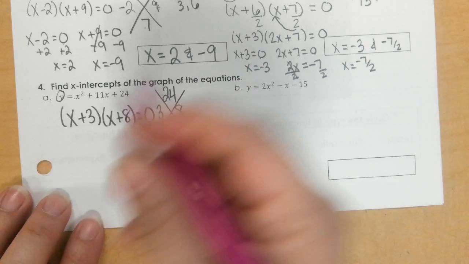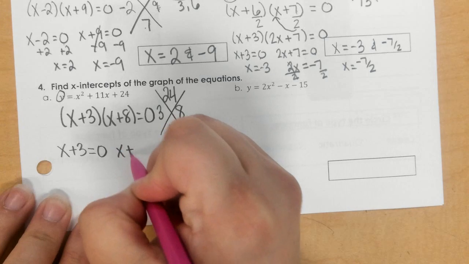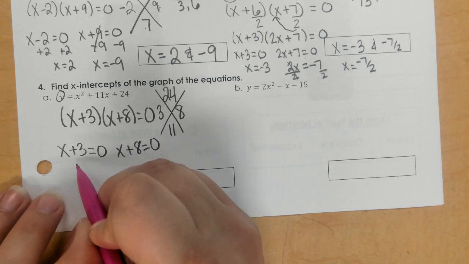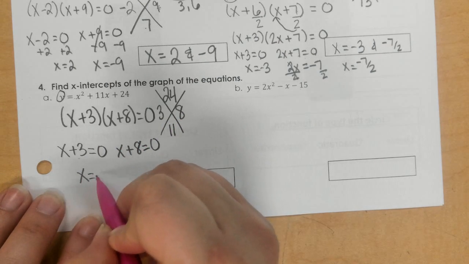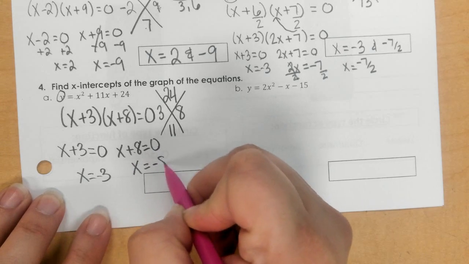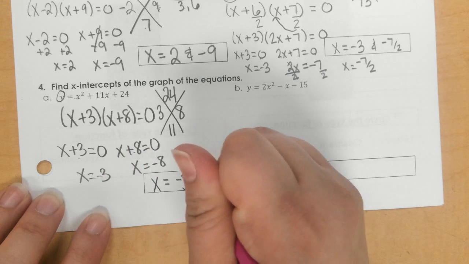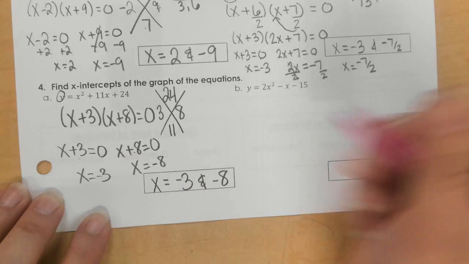Then we set each part equal to 0 and solve. So here, if we subtract 3, x would just be negative 3. Here we would subtract 8 from both sides, and we get negative 8. So for letter A, x would equal negative 3 and negative 8.